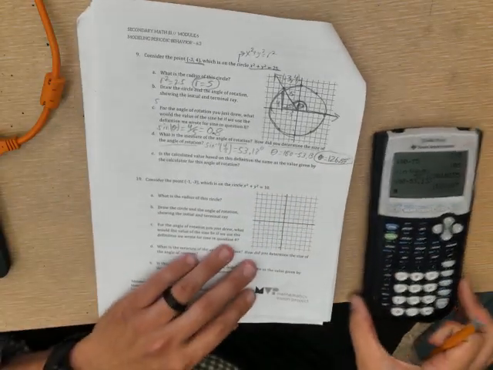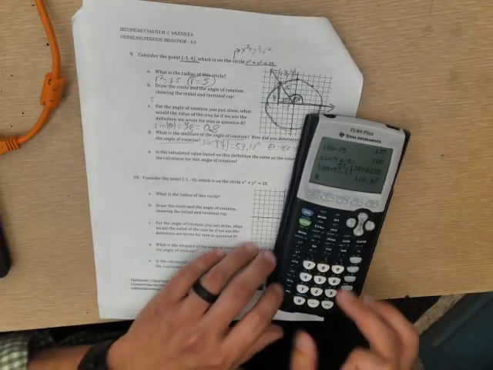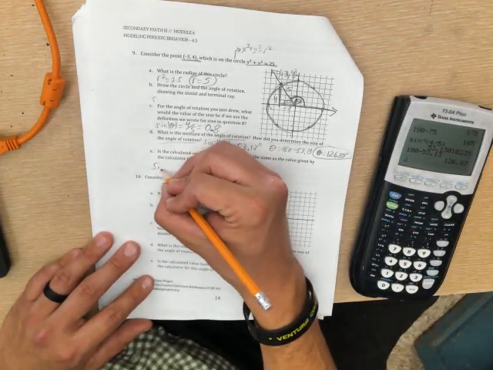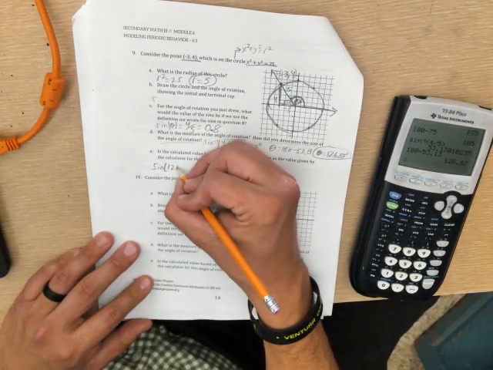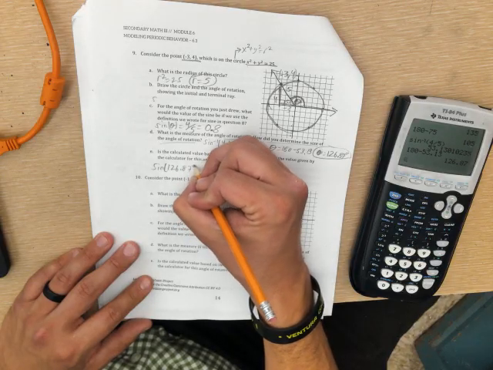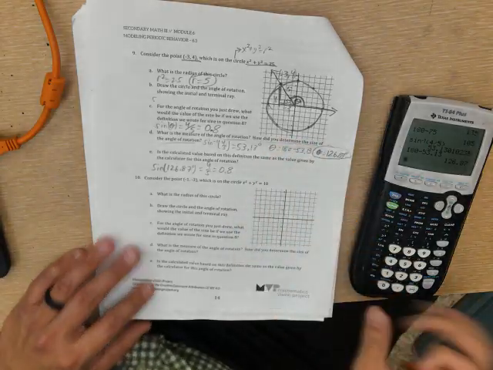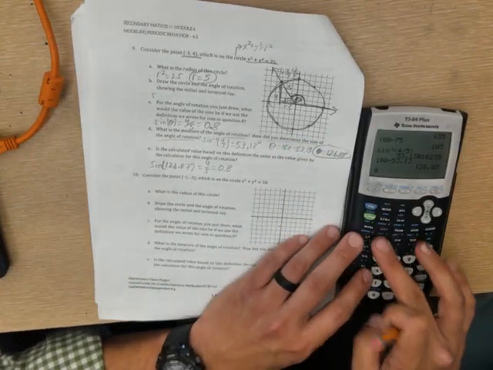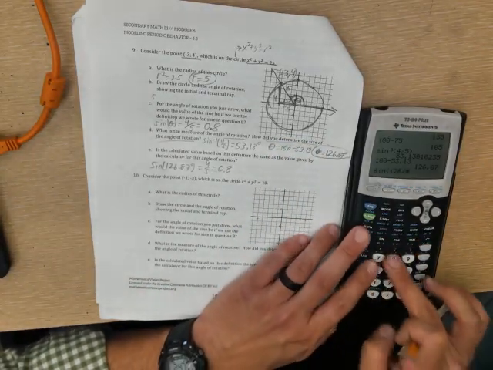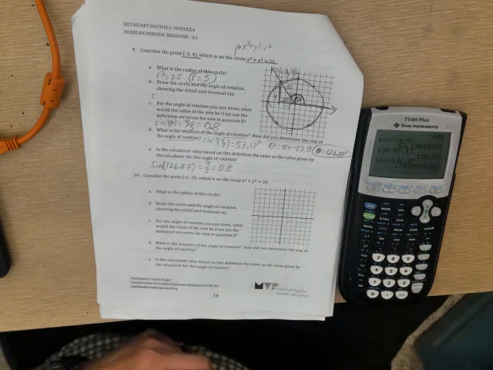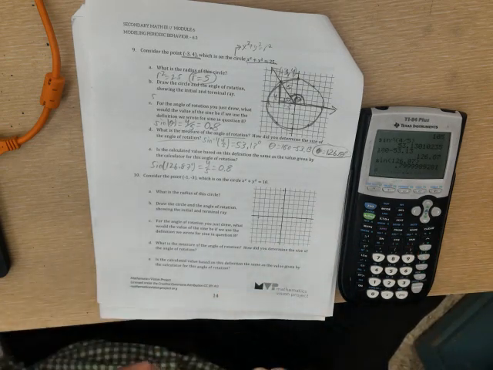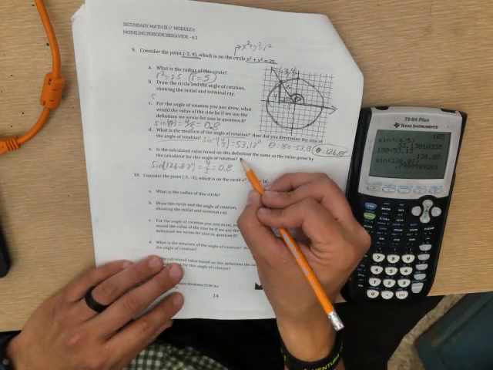Okay, and if I put it into a calculator, is the sine of 126.87 degrees the same as 4/5, which would equal about 0.8? Let's double check that. In my calculator, sine of 126.87 gives me 0.79999, which is about 0.8. So I'm correct. Yes.